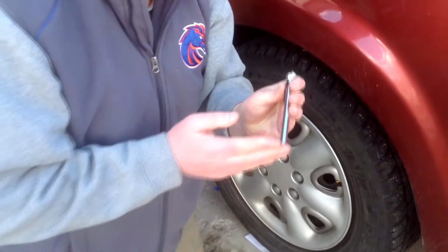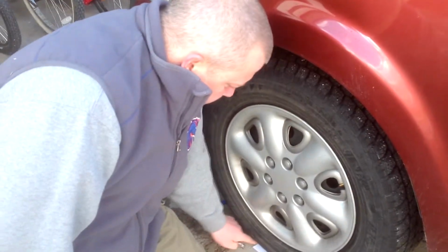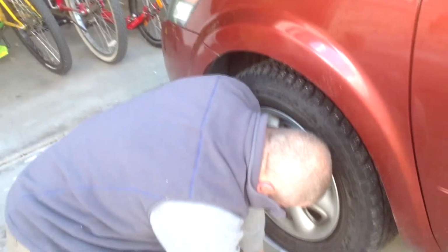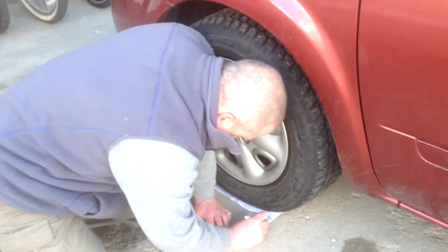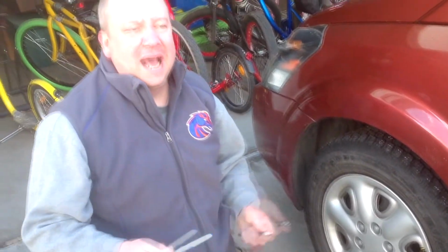So right now I'm marking the footprint where my car is touching, and then I'm writing down 39 psi, pounds per square inch. I'm going to do that for the other tires right now, and you don't need to see that. I'll catch up with you when I'm done.